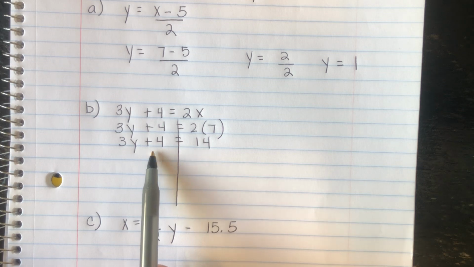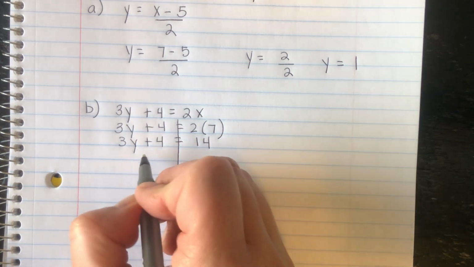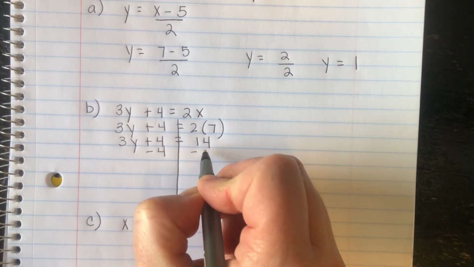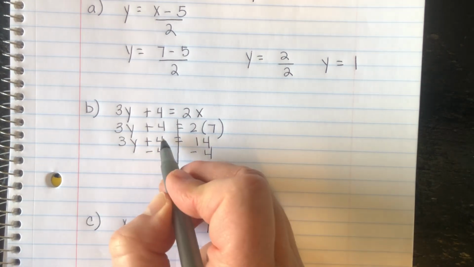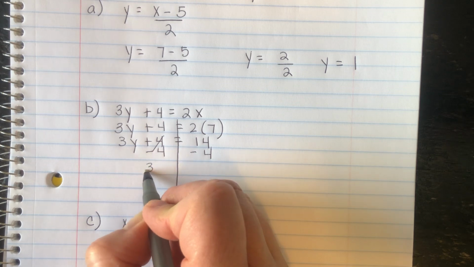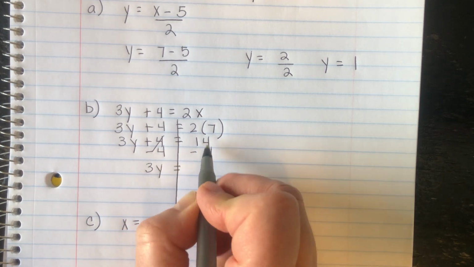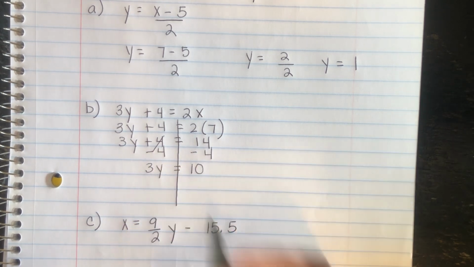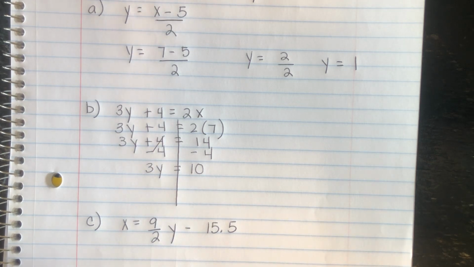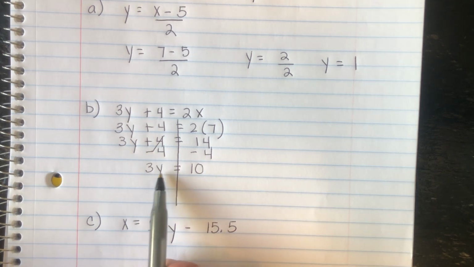So the first thing I want to do is get rid of this plus 4 by doing the inverse or the opposite. So I'm going to subtract 4 on both sides. The 4's will cancel on the left. I'm left with 3y on the left equals 14 minus 4 equals 10. Since y still is not by itself, we need to divide by 3 on both sides because 3 is being multiplied by y here, and we want to make sure we do the opposite.